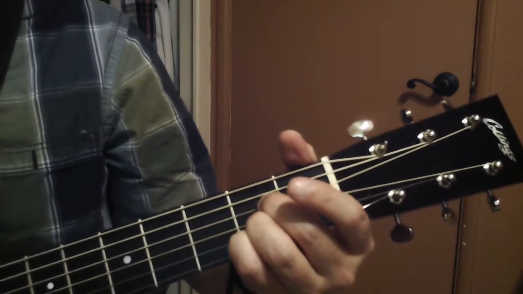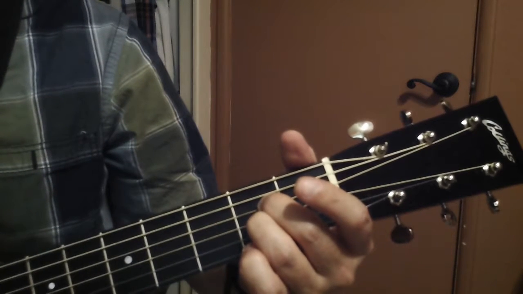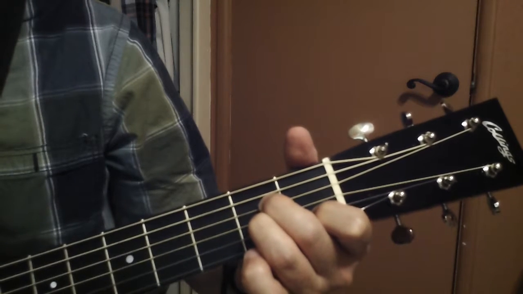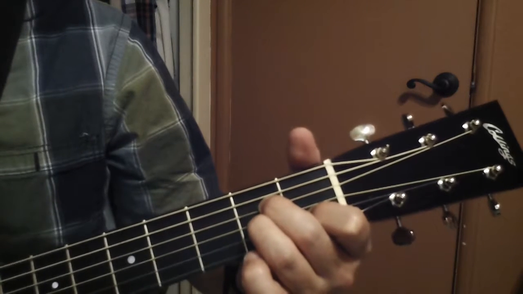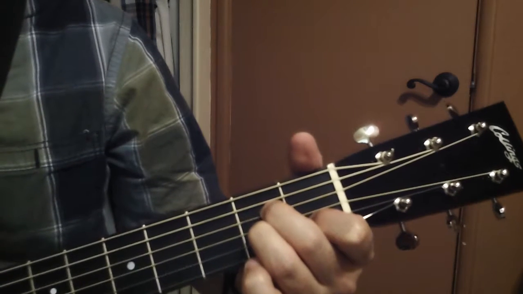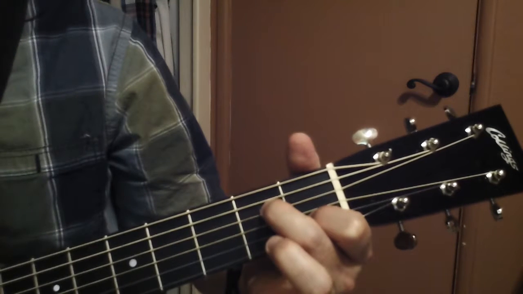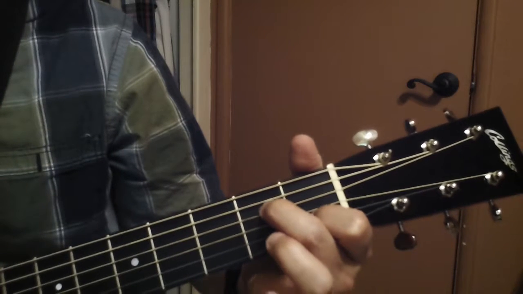Now for an A minor chord, we're going to take our finger off of the second string, the B string, and we're going to fret the first fret of the second string. Now we have an A minor chord. And if we take our third finger off that A minor chord, leaving the third string open, now we have A minor 7.